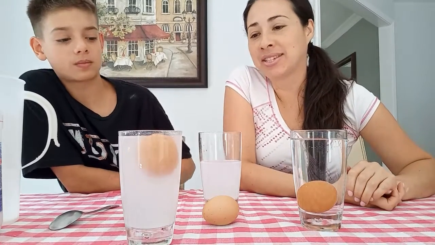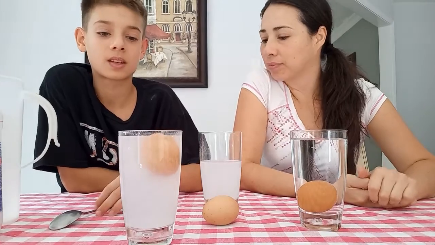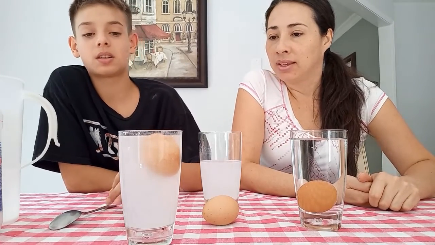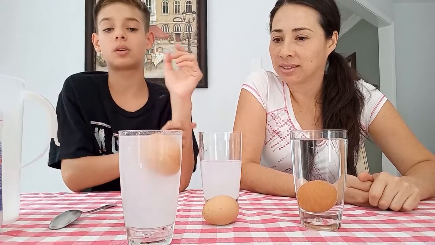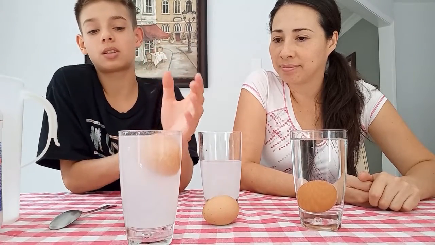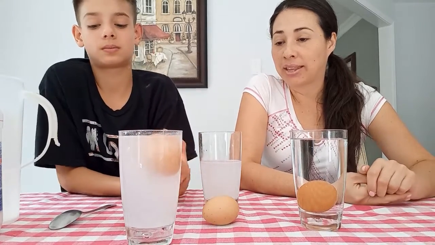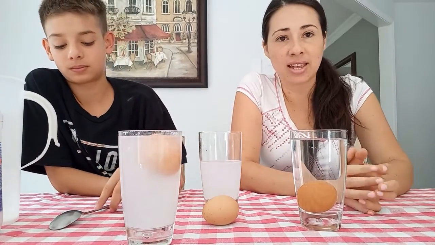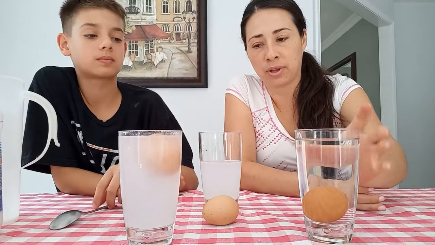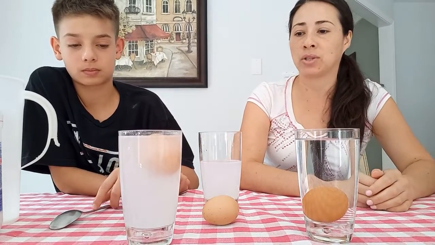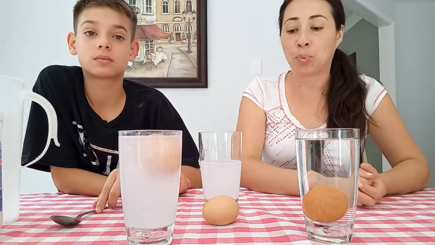And why is that? It's because, can you explain to us? The salt makes the water stronger, so it can push. So the buoyancy makes the egg float up. So the water becomes more dense with the salt, and the buoyancy of the water is stronger, right? So that creates a stronger force that is pushing the egg upwards.